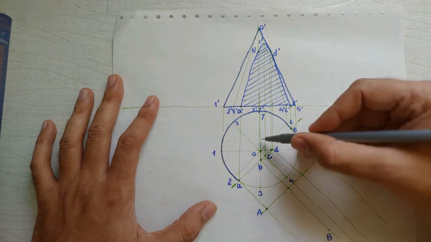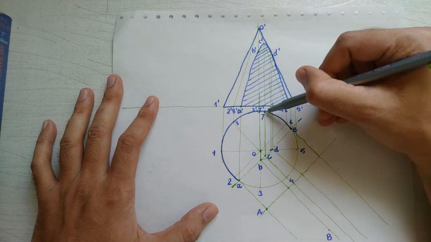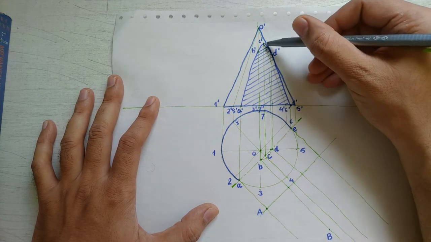Next I will look at point C. So this is point C, so I will now measure the distance on this projection line.